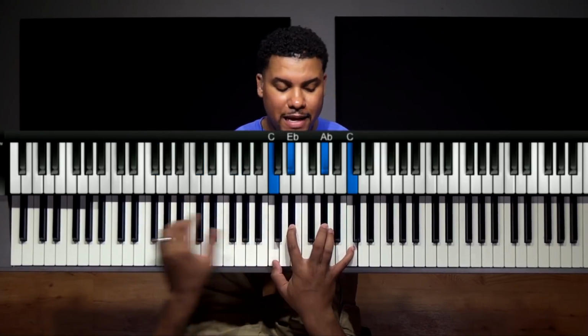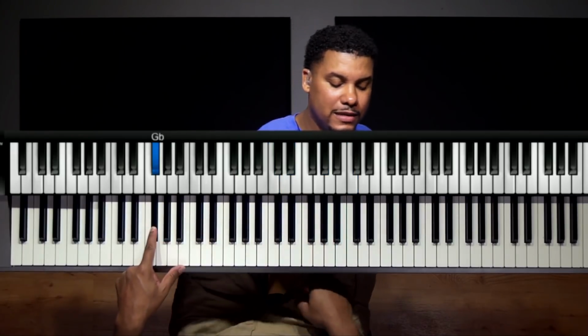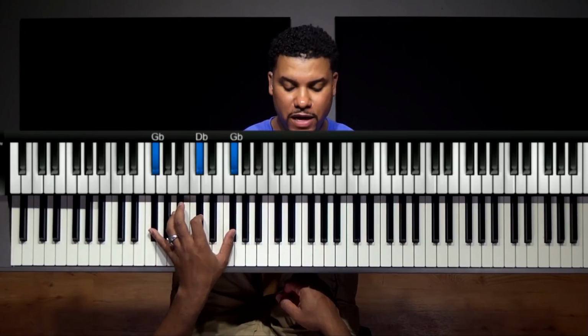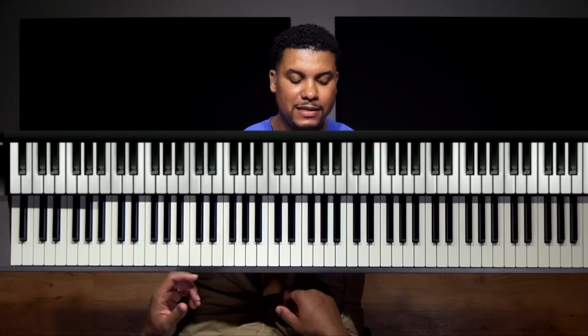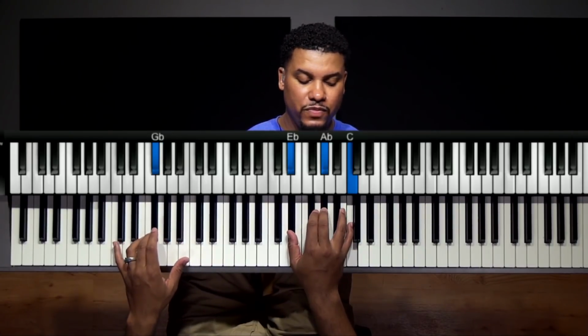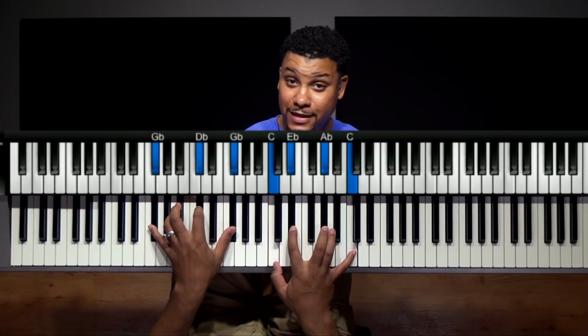So when we play that G flat, which is the flat 7, you can add the same power chord concept to that. Instead of just playing G flat, you can play G flat, D flat, and G flat. And listen to how big that sounds. This versus this. See the difference? Sounds a whole lot better.